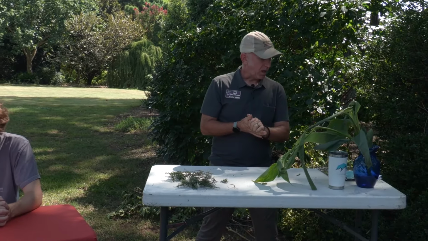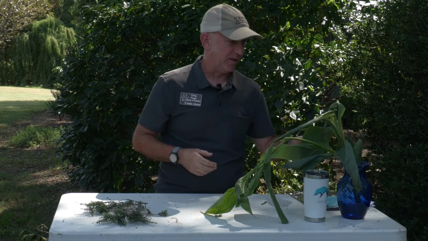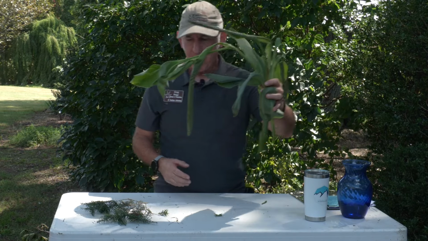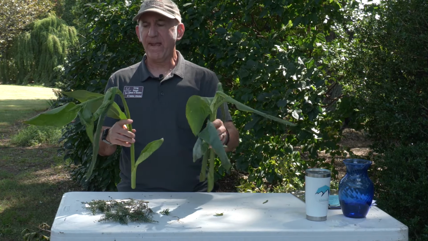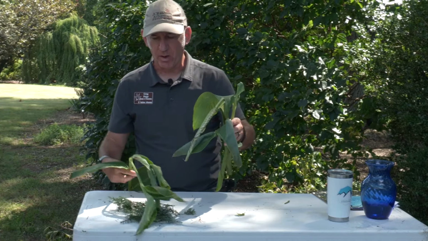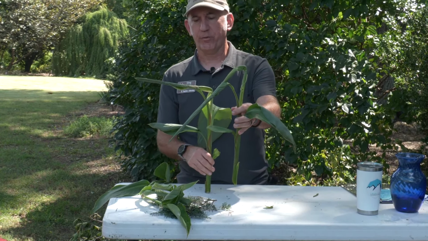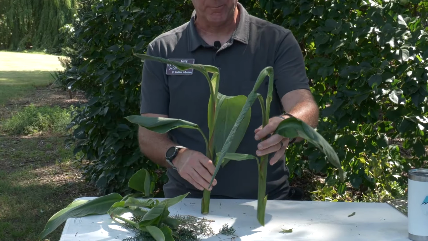Awesome. Okay. The next one I want to talk about is an interesting insect. This is canna leaf roller, and they have reared their ugly head right now pretty dramatically. So you can see how this foliage looks like it's kind of stuck together.